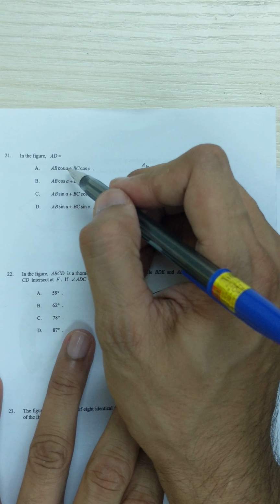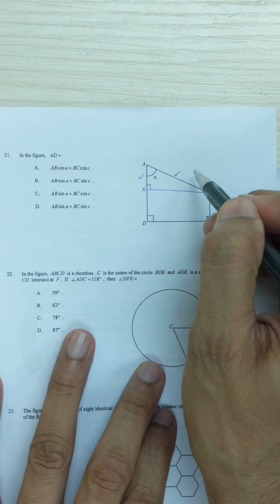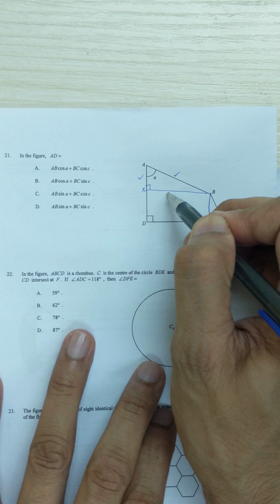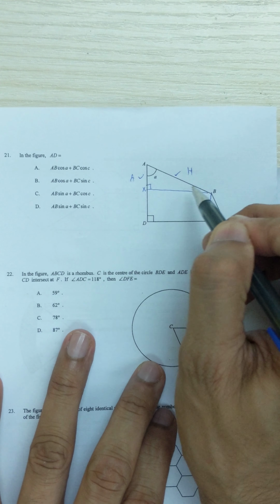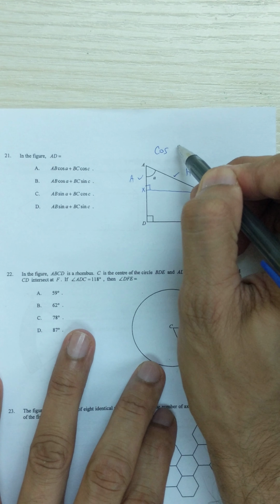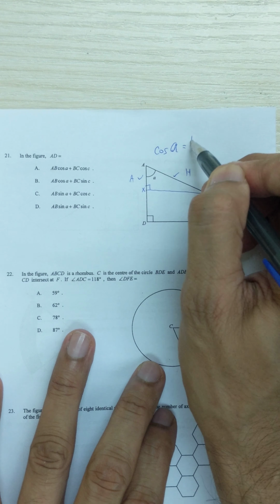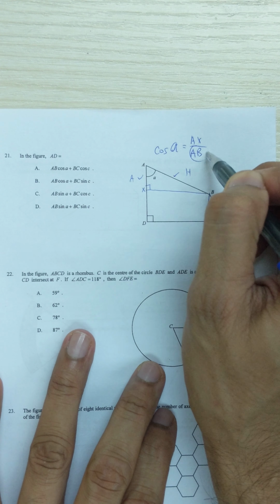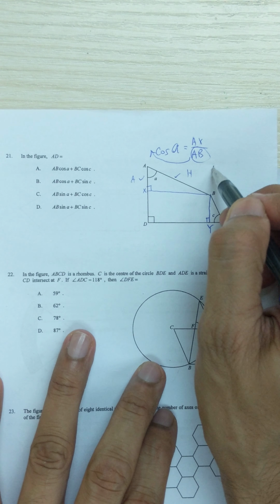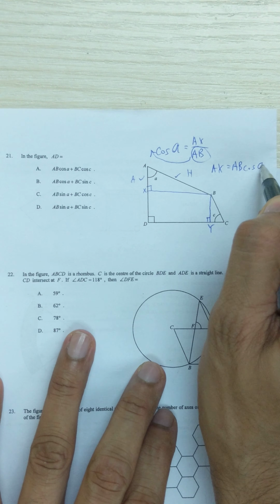Because AB, they're using AB, and because I need AX, this is the opposite side, this is the adjacent side, and the hypotenuse. So AH means I need to use cos. So cos A would be the adjacent side, AX, over AB. And AB will be multiplied over, so AX is literally AB cos A.